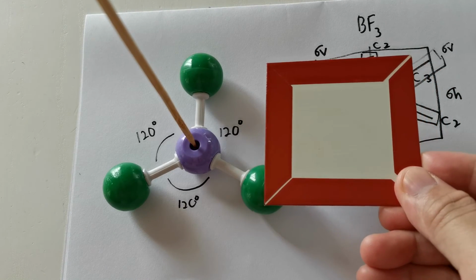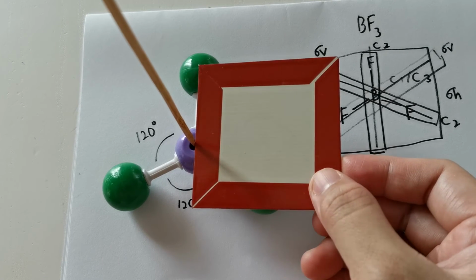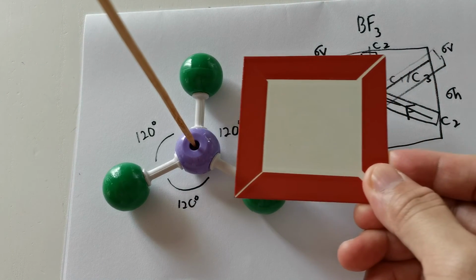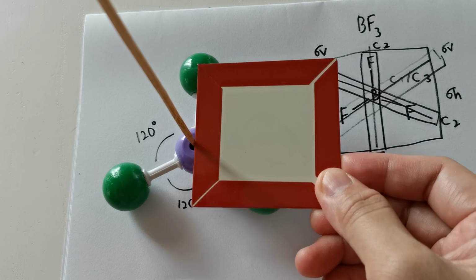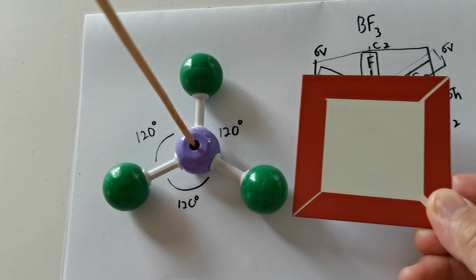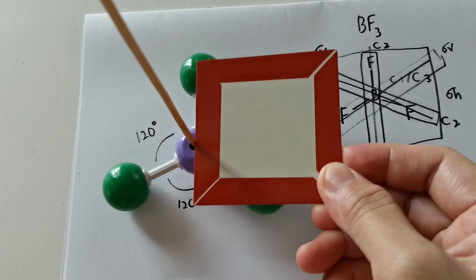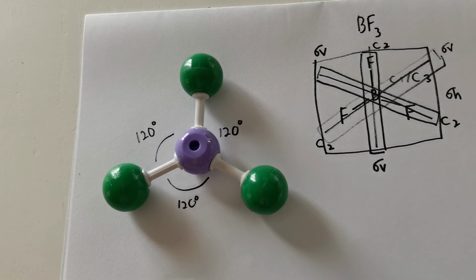The plane should be perpendicular to the C3 axis. When we reflect through this plane, we get the same configuration before and after. So this molecule has the S3 symmetry operation.